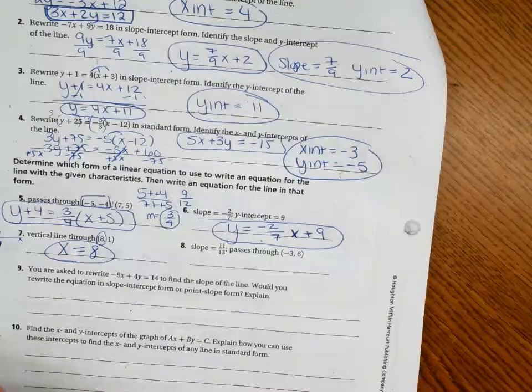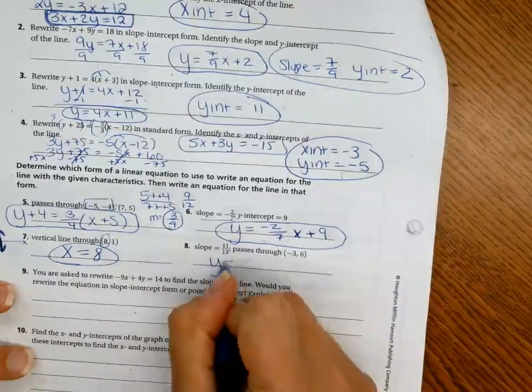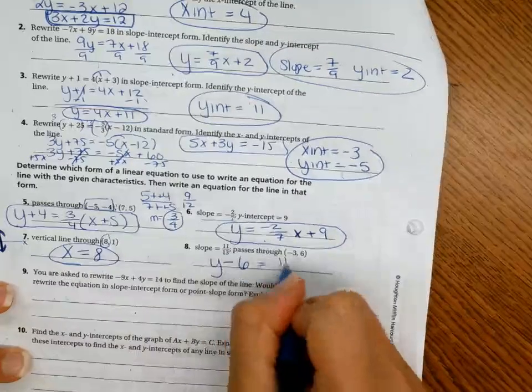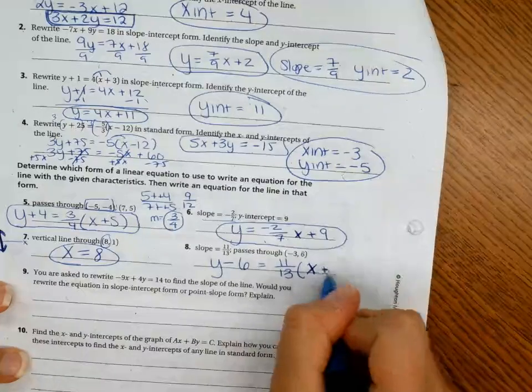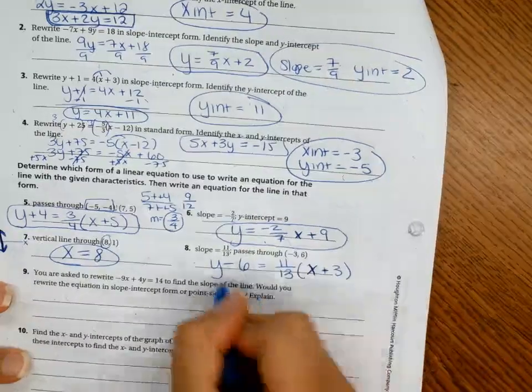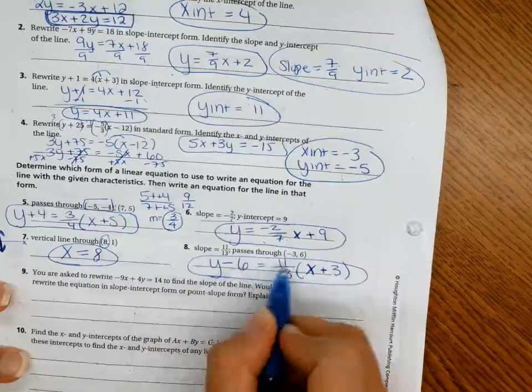Anybody? A point and a slope. Which form? Point-slope form. Y minus y1 equals slope times x minus -3, x plus 3. I have this point, -3, 6, and a slope of 11/13.